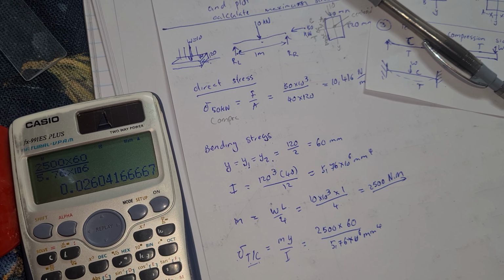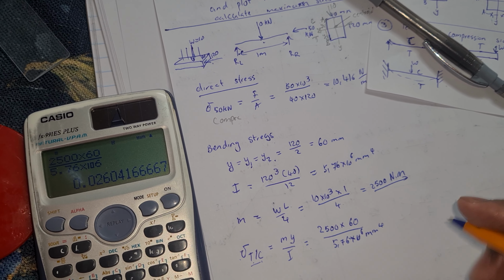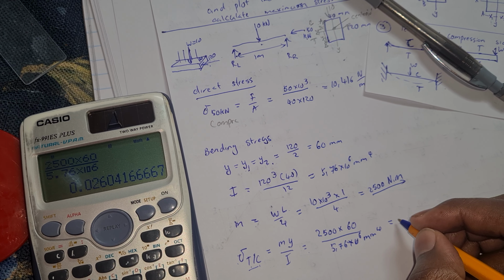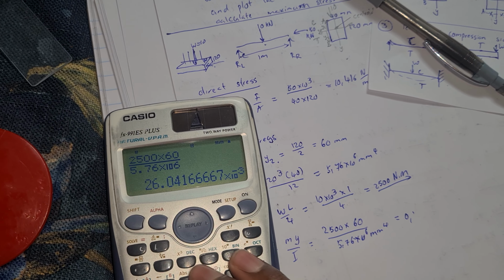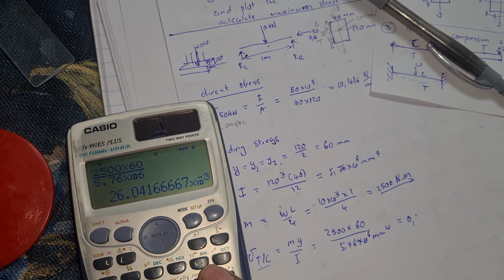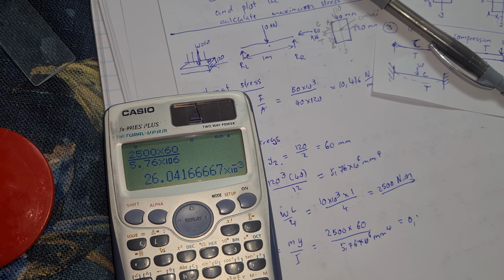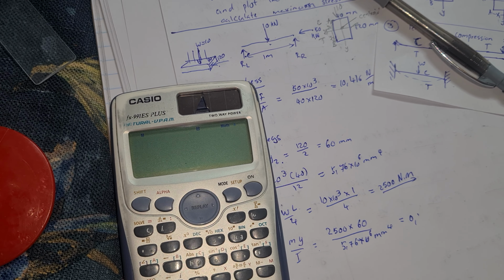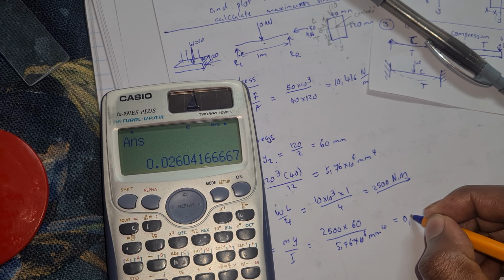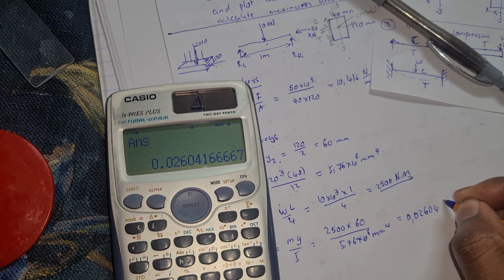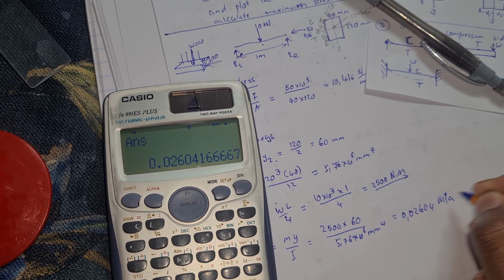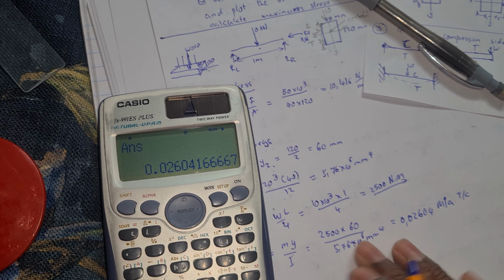Then what do we have here? So we have 0.02604 MPa, tension and compression.